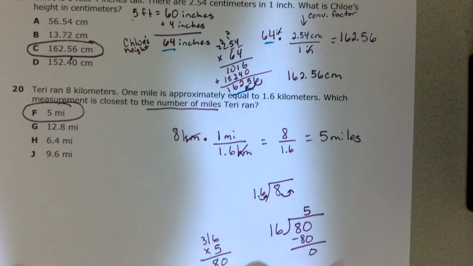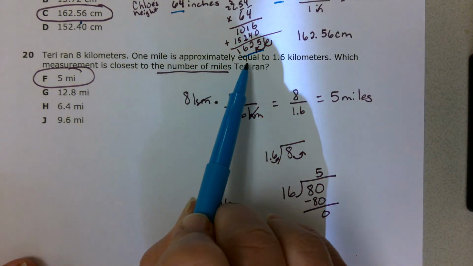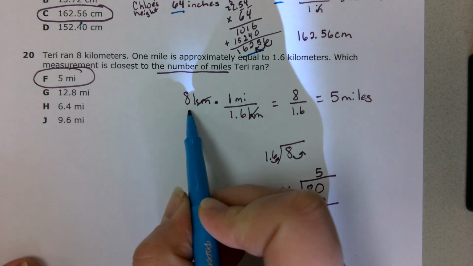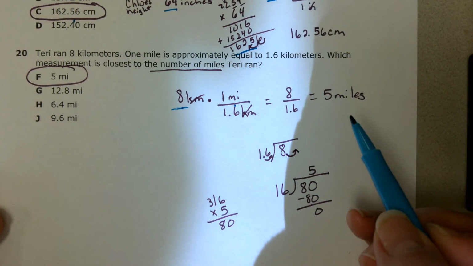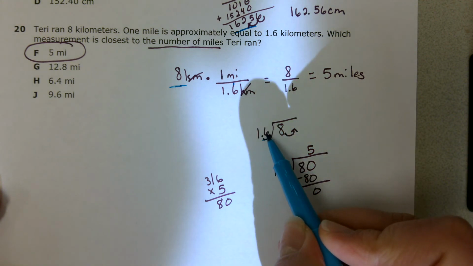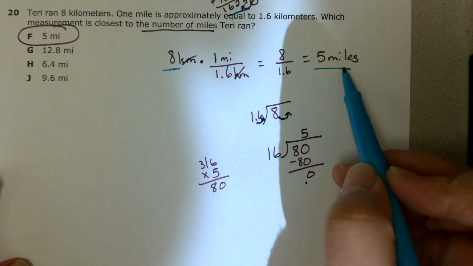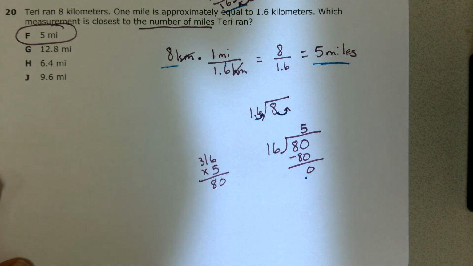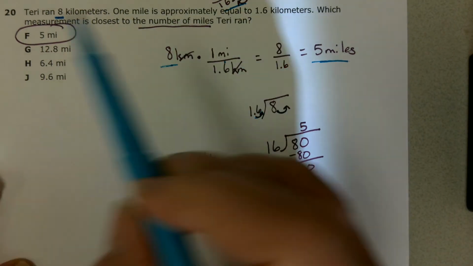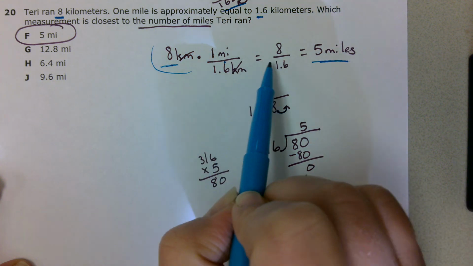Option C. Number 20. Terry ran 8 kilometers. 1 mile is approximately equivalent to 1.6 kilometers. Which measurement is closest to the number of miles Terry ran? And I've used my 8 kilometers, my conversion factor, and then I had 8 divided by 1.6, which I've divided right here. Had to move my decimal point one place value, which I've moved here, and I had 5 miles. So 1.6 kilometers, and we've got 8 kilometers, so that was my conversion factor. I used that to convert 8 kilometers to miles, and I got 5 miles.